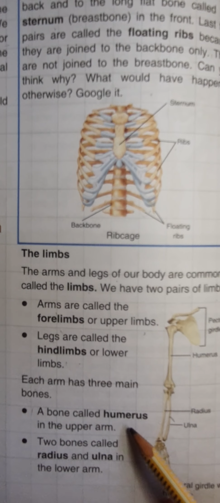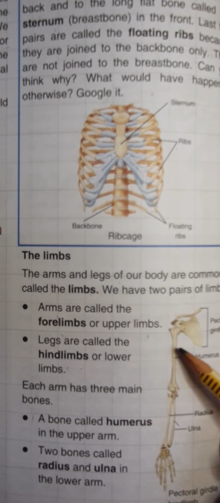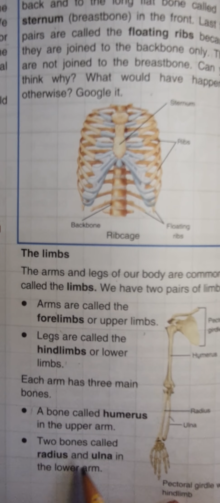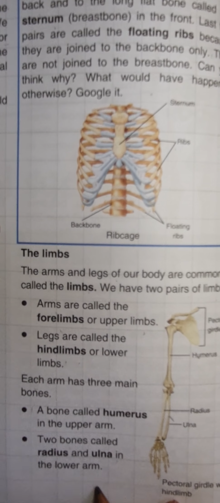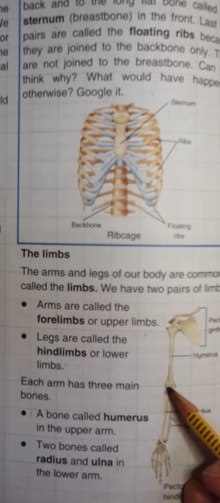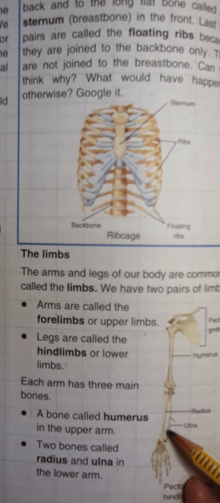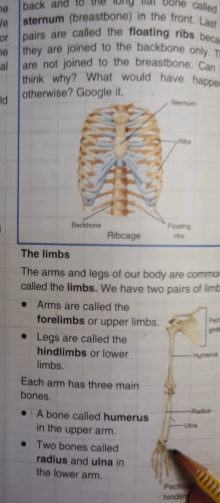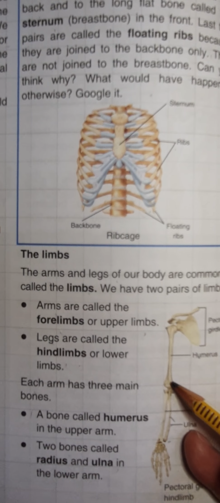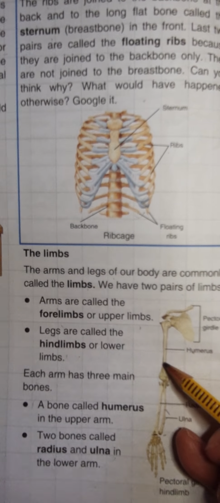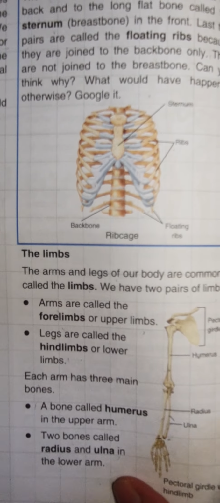A bone called the humerus is in the upper arm. Then two bones called radius and ulna are in the lower arm. This is your elbow, and below the elbow there are two bones. One is called the radius, another is called the ulna. And from shoulder to elbow there is only one single bone, and that is called the humerus.